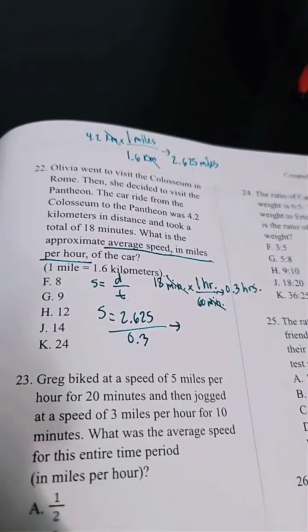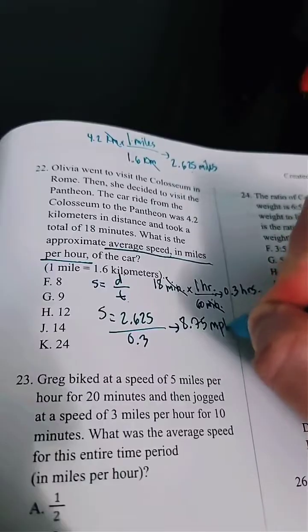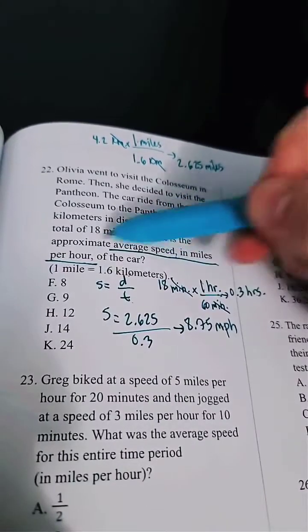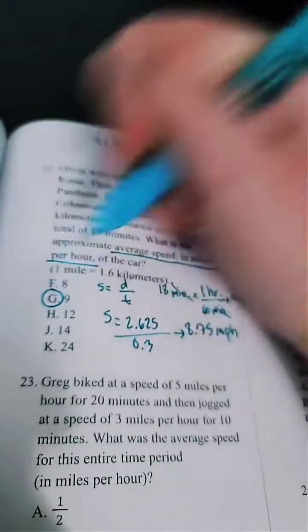So let me plug that into the calculator, and that's going to give me 8.75 miles per hour. And it says which one is approximate. So what's the approximate speed? That's approximately 9. So it would be G.